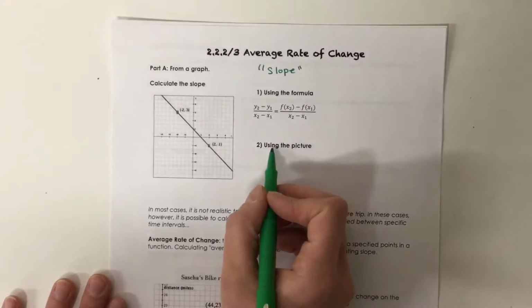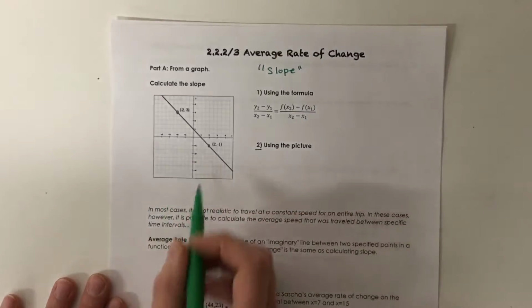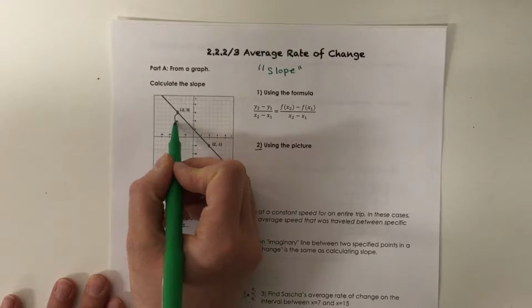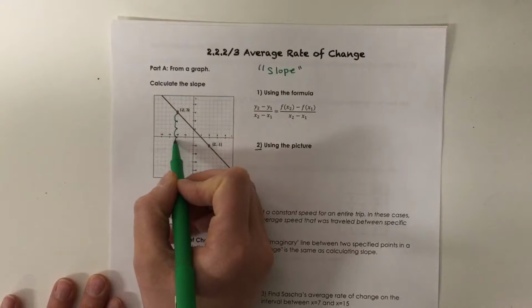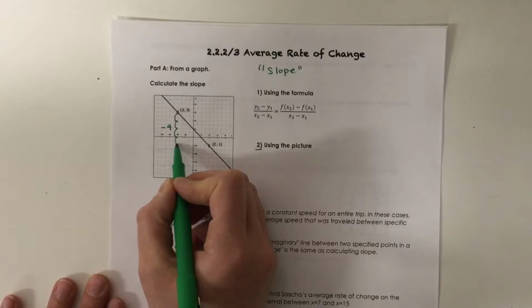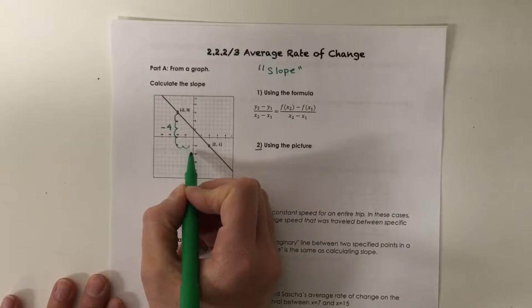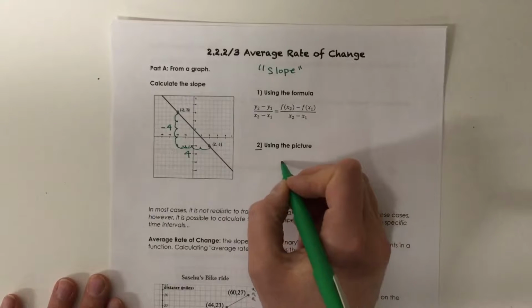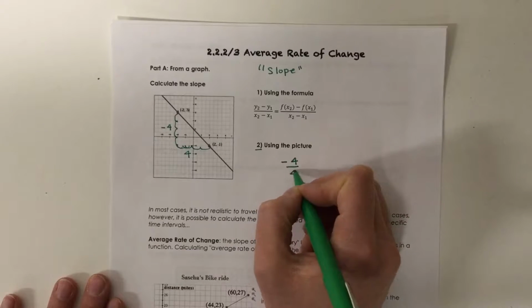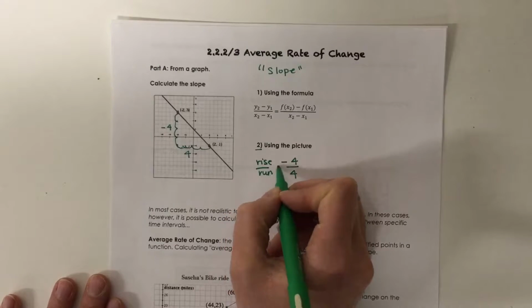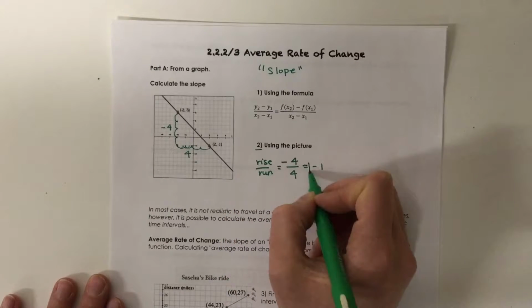So I'm going to start by just using the picture down here, but you're just going to say, okay, to get from this point to this point, I'm going down 1, 2, 3, 4 boxes. So I'm going down 4, that's a negative 4. And I'm going over 1, 2, 3, 4 boxes. I'm going over 4 boxes. So my slope is negative 4 over 4. Remember that's your rise over your run, and that equals negative 1.